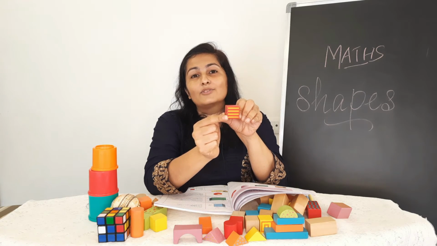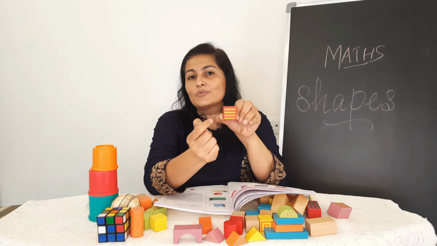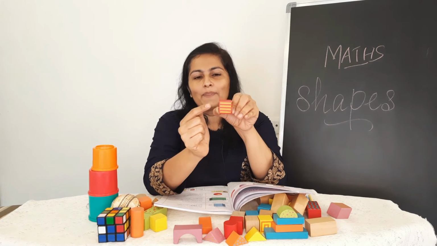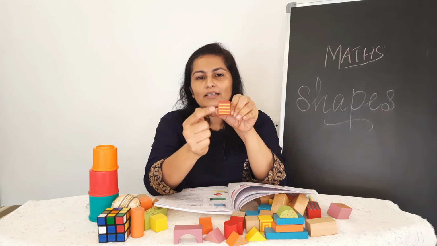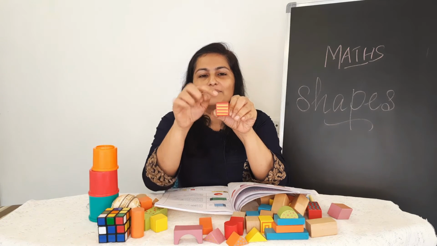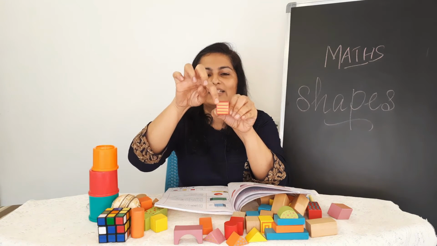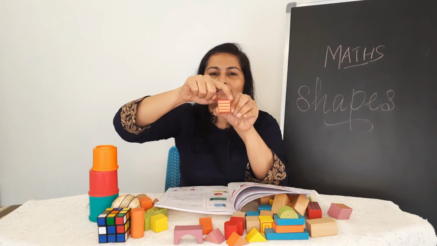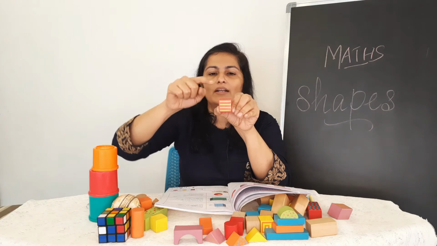And where two faces meet, so how many edges do we have? Let's count that also before we go to vertex. One edge, then this face and this face meets, so there is a second edge. Then another face and this face meets, so there's another edge. Then another one, another one.